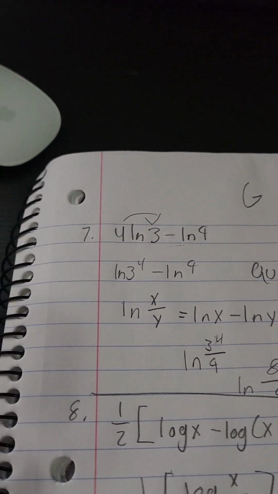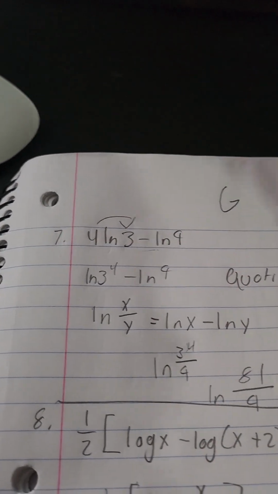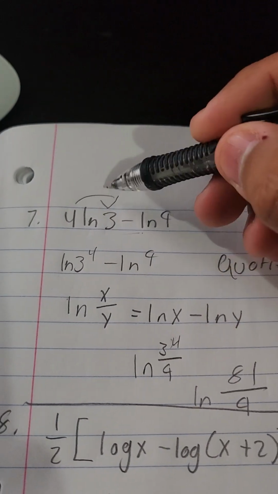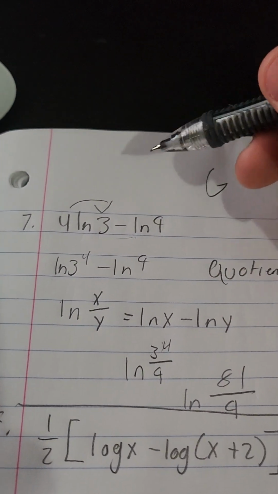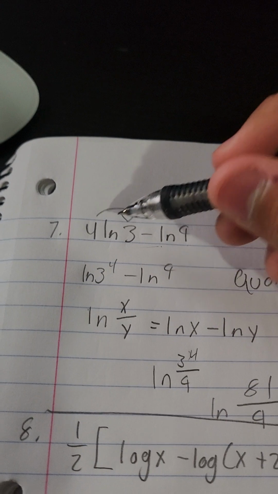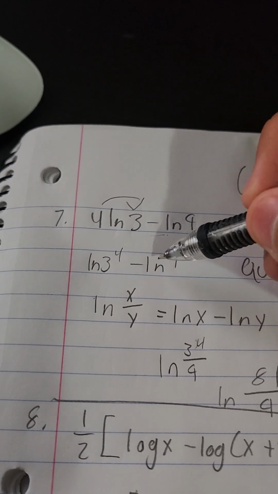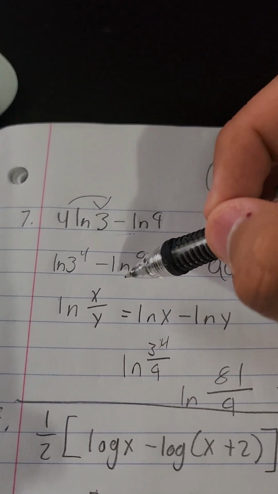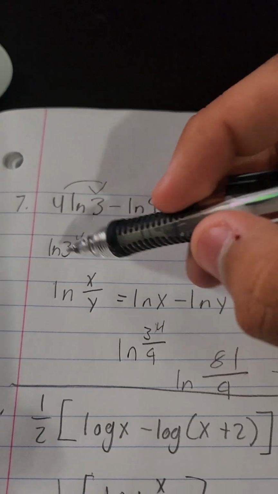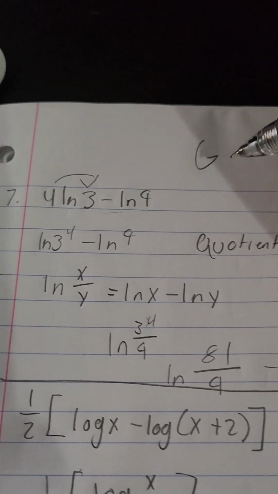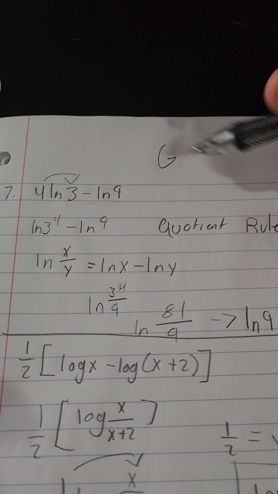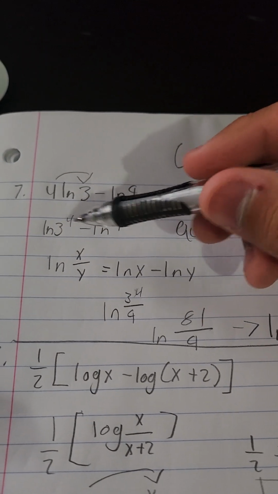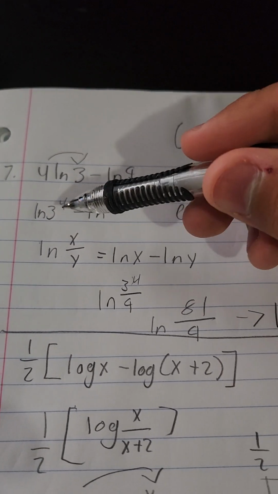Then we can move to 4, right? With the power property, right? 3, 4. Bring it down to everything else. Minus ln 9 ln. Right. Then we're gonna use the quotient rule, right? The one where there's a subtraction in the middle, right?